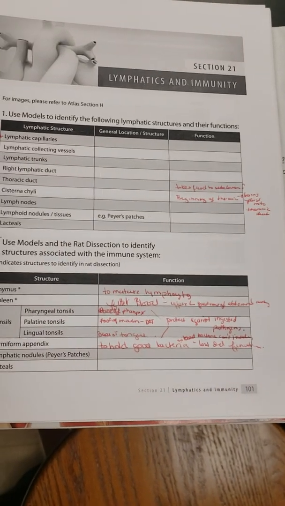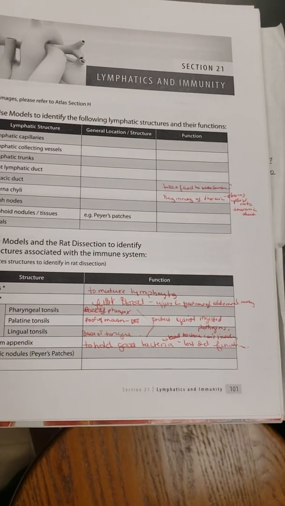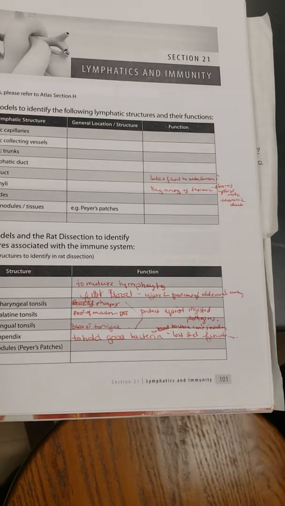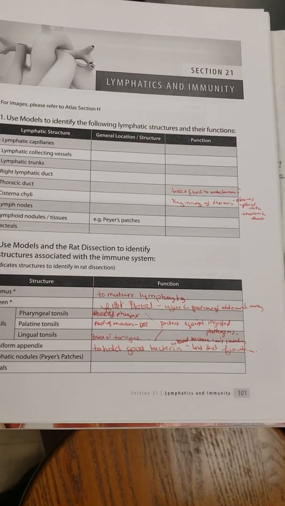Are Peyer's patches only in the small intestine? Yes. I'll probably type it out so that it looks better, because my handwriting is bad. But if it's in the intestine, it's Peyer's.